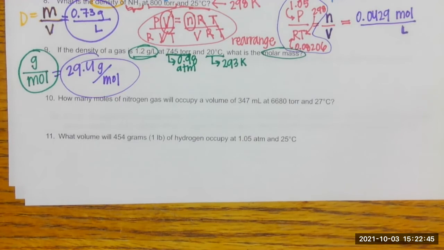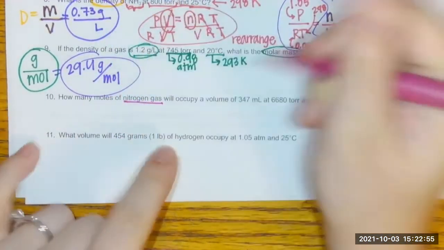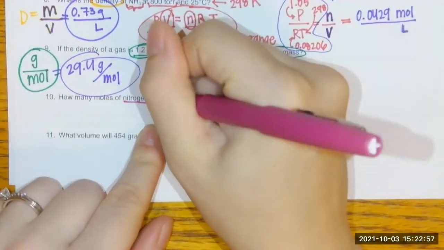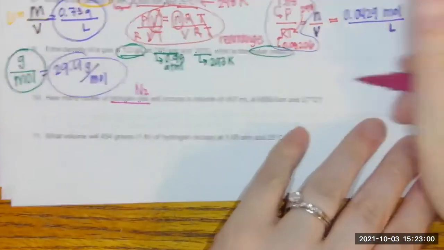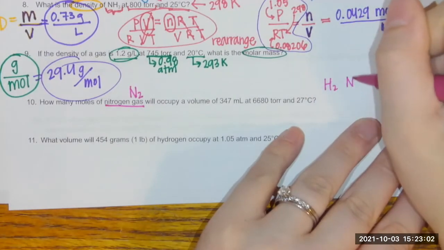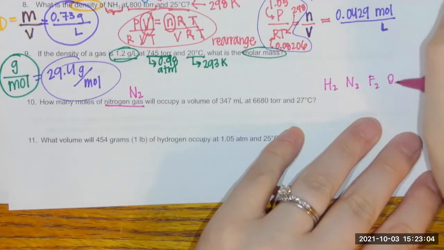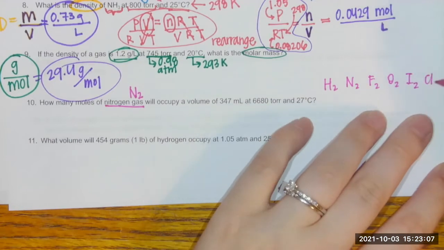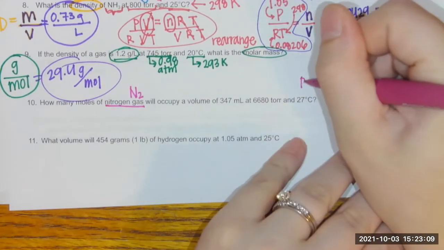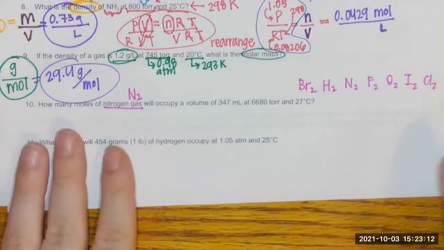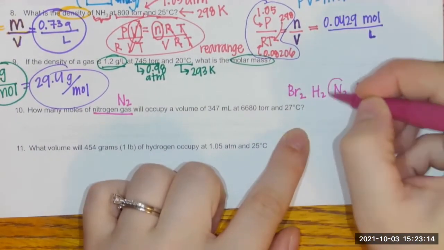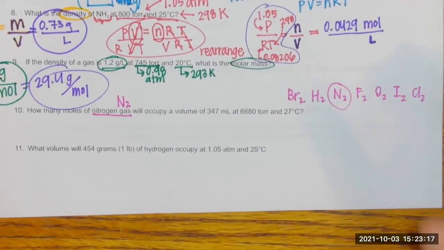Okay, last one's number 10. How many moles of nitrogen gas? Now remember, nitrogen gas is one of those diatomic ones that's in pairs, N2, because we're going to have no fear of ice cold beer. Those are our diatomics. Nitrogen is in there. Not sure if that's relevant for this problem, but I wanted to label it anyway.